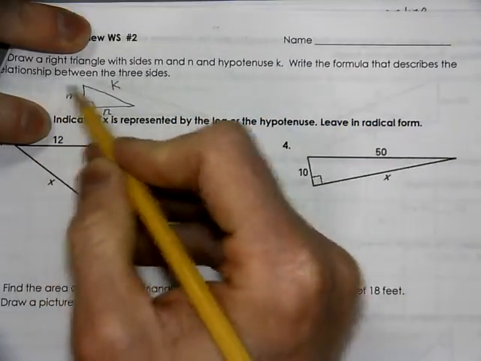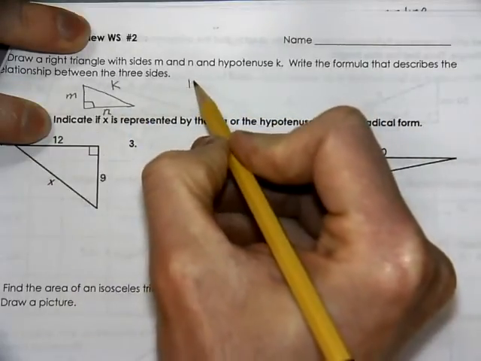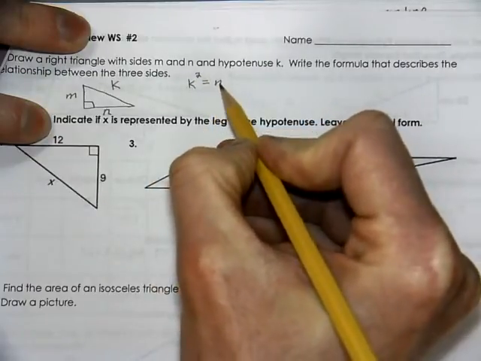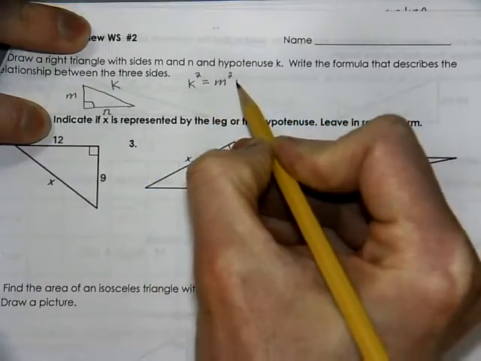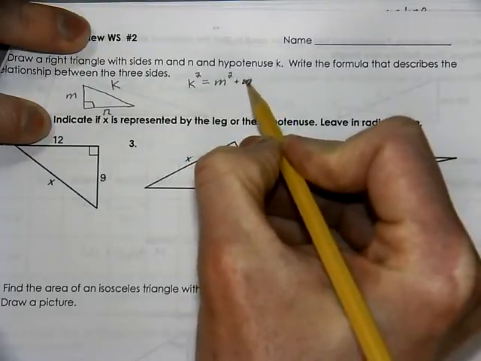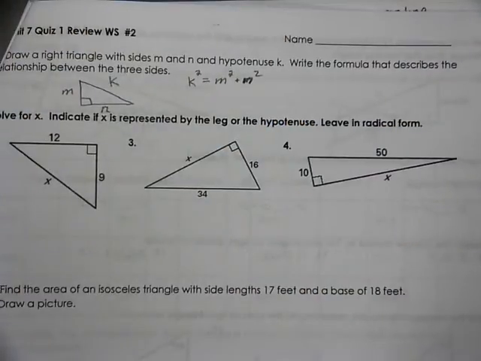To write a formula that represents the relationship between these, we know that the hypotenuse squared has to equal the sum of the legs, to square the sides and add them together.